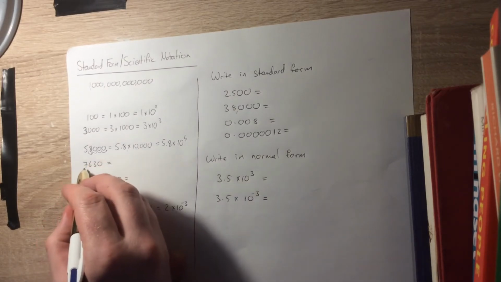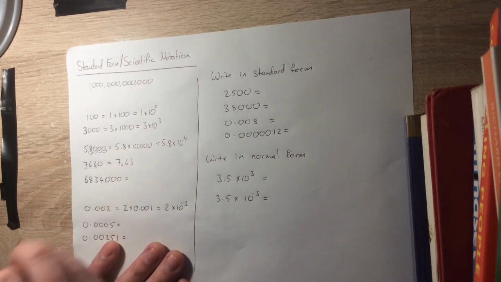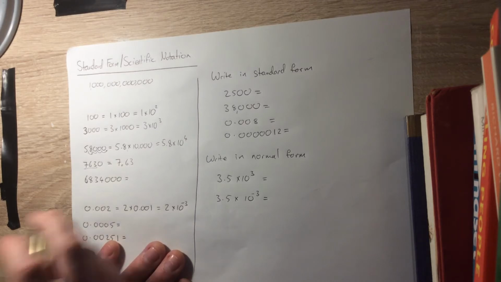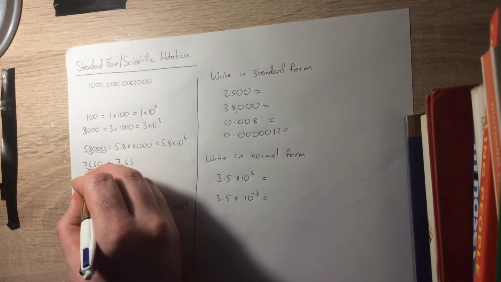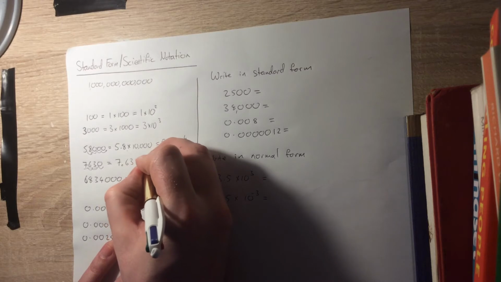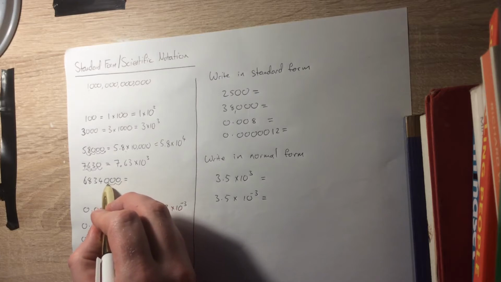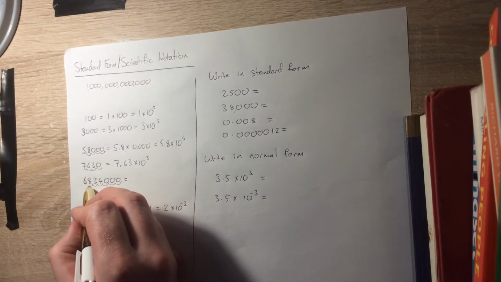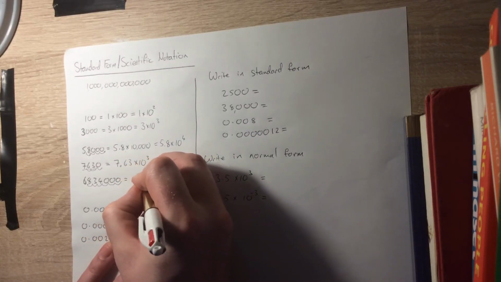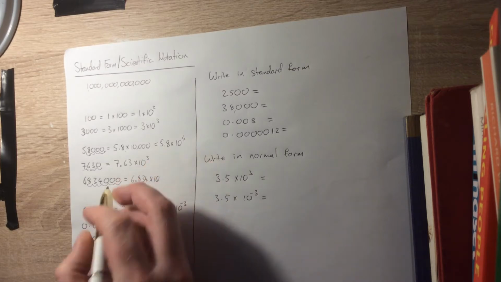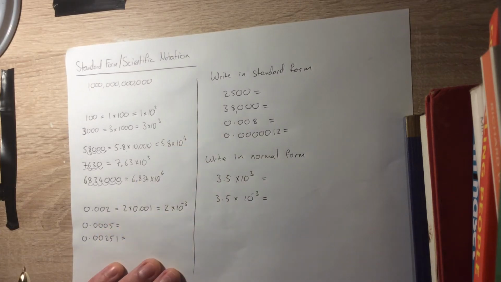7,630. Well, the number between 1 and 10 you're going to pick is 7.63. Okay, so you just pick these digits here and you pick a decimal after the first one. Multiplied by, well, 1,000. There's 1, 2, 3 places there, so that's times 10 to the power of 3. Here, you say 1, 2, 3, 4, 5, 6 decimal places. So that's going to be 6.834 multiplied by 10 to the power of 6. That's that number in scientific notation.